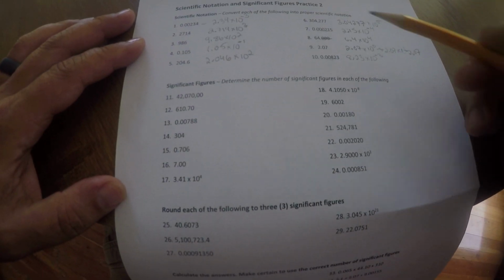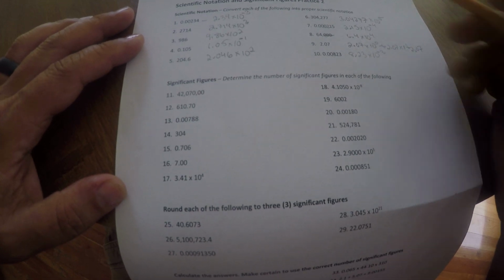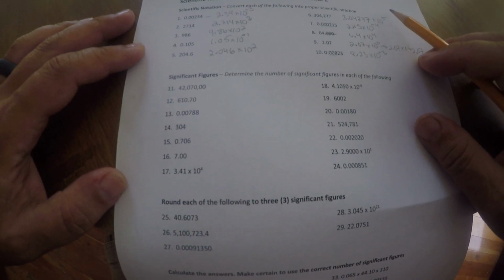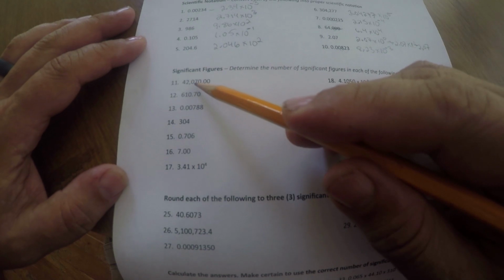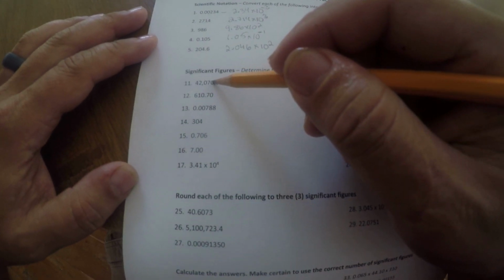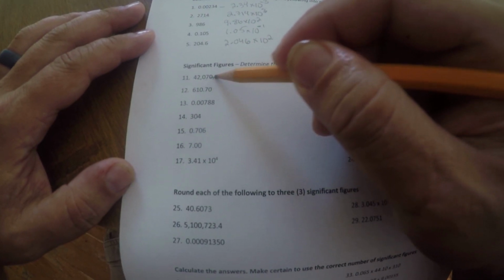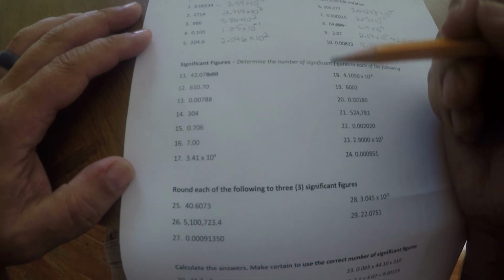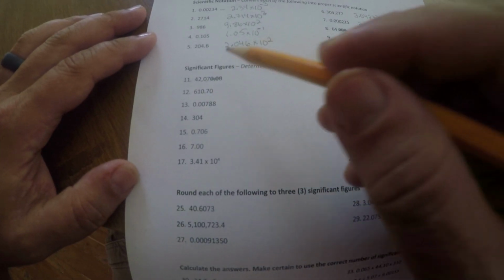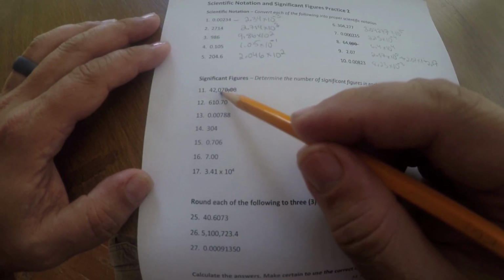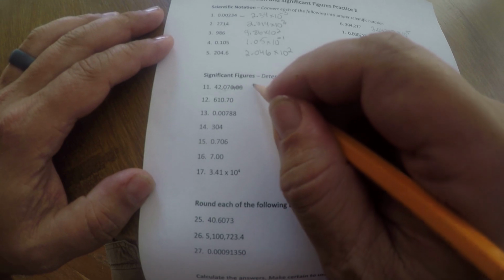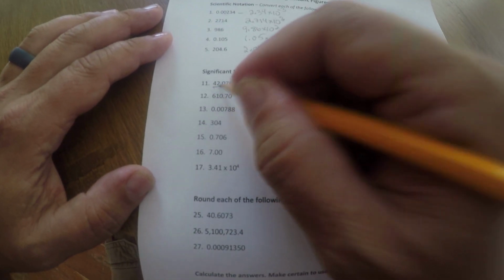Alright, so our next section here, we're determining the number of significant figures in each of these problems. So again, I'm going to kind of chunk it out to ones that are similar. Alright, for our first one, 42,070,000. Alright, so again, like I said before, these last zeros here are placeholder zeros. Those are not significant figures. We're going to go ahead and cross those out so we can clearly see which ones are significant. The 4207, those are significant figures. The 0 between the numbers, it's significant because it's between the numbers. So there's 4 significant figures here, these 4 right there.